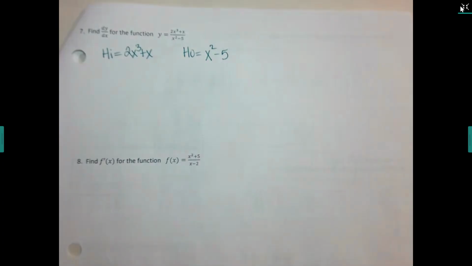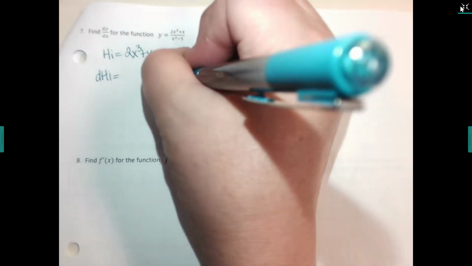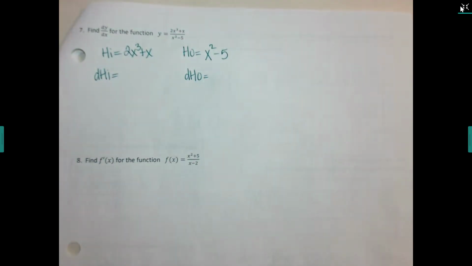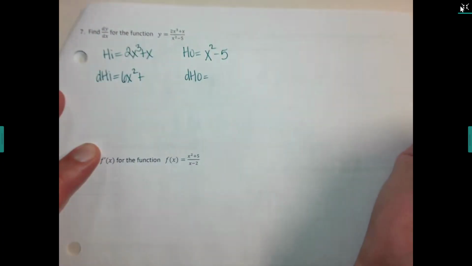All right, go ahead and take both derivatives. Remember, the derivative of the top is d high. The derivative of the bottom is d ho. So derivative on top, what are we going to get? 6x squared plus what?